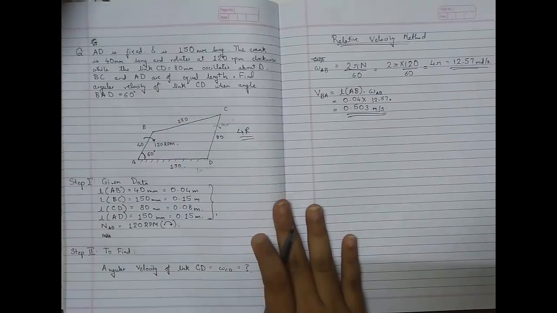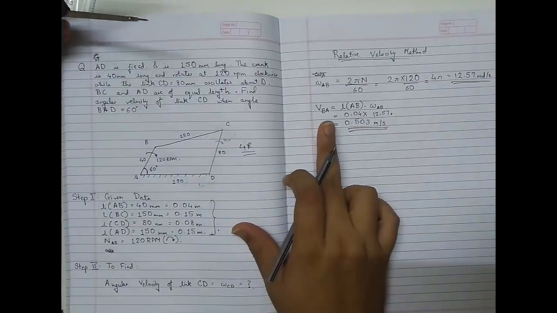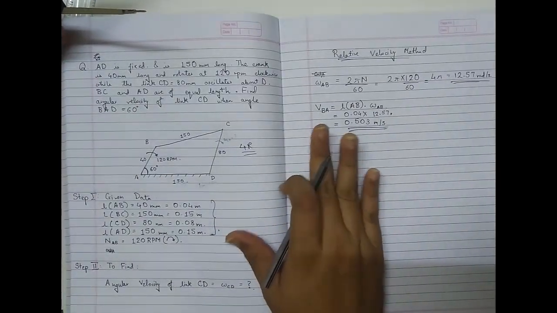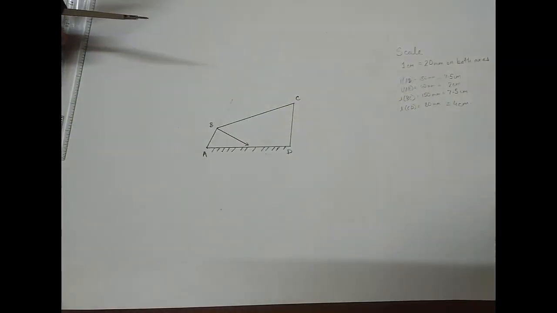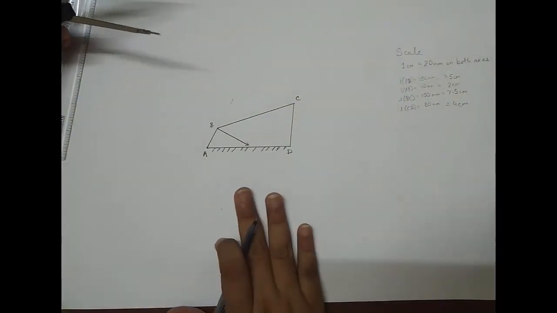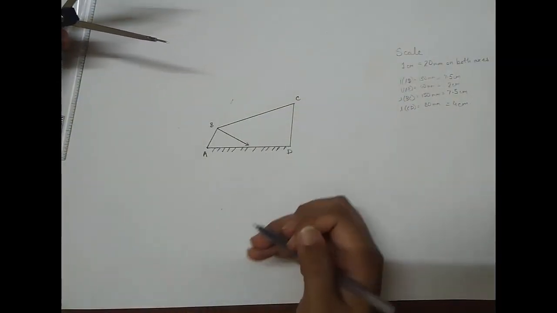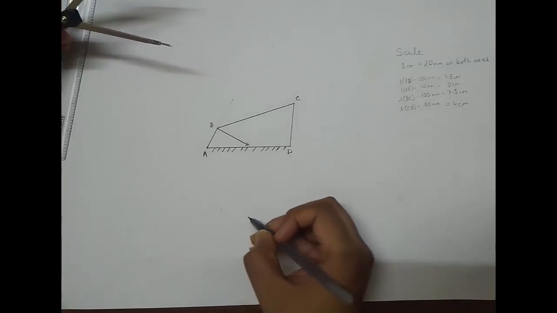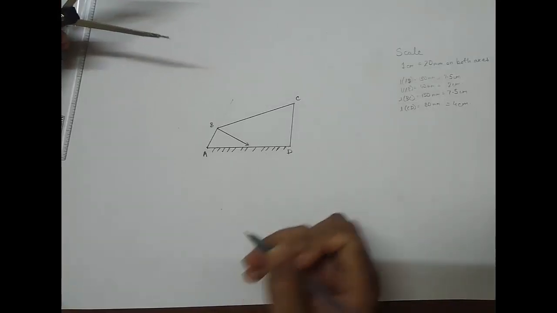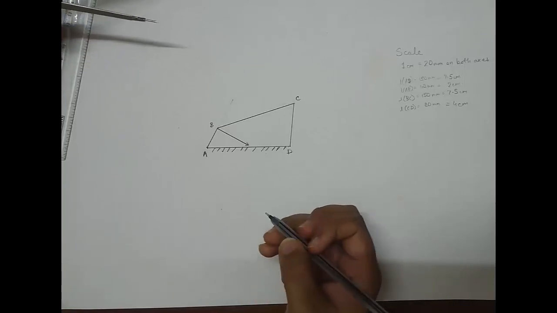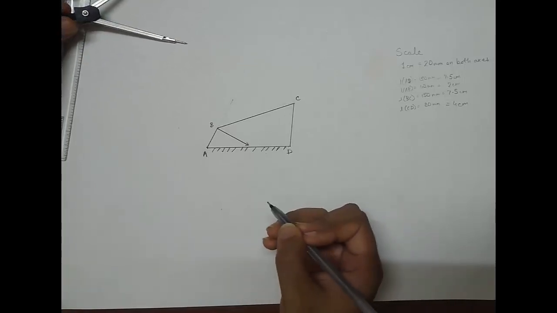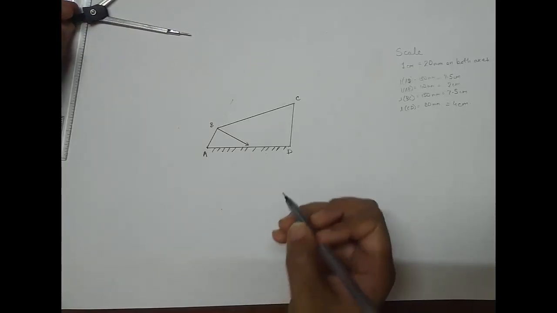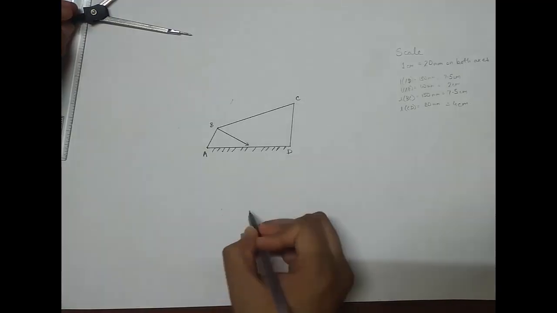Now in relative velocity method, whenever you find the velocity of any link, you have to draw it in a velocity diagram on the A3 sheet. To start drawing the velocity diagram, first you have to mark one point. All this has to be done with a pencil in your case. I am doing it with the pen just so that you are able to see it. Whenever drawing a relative velocity diagram, first fix a point.